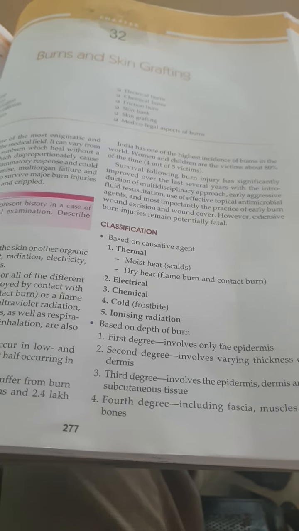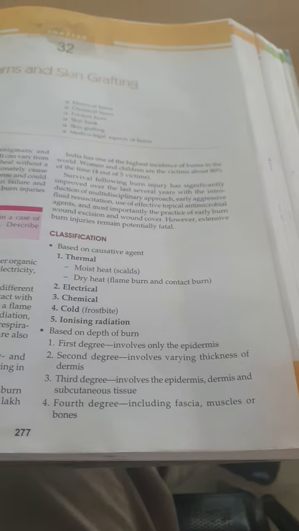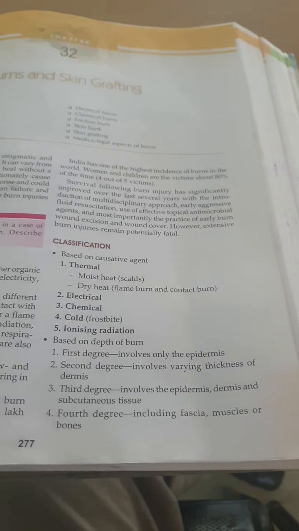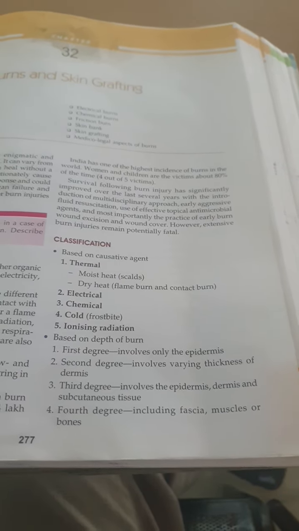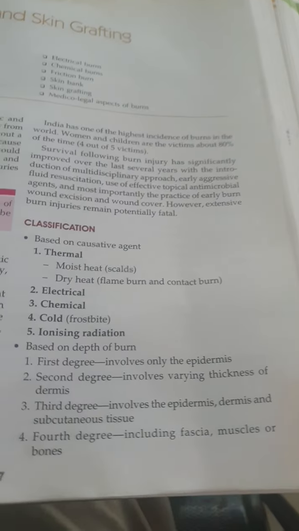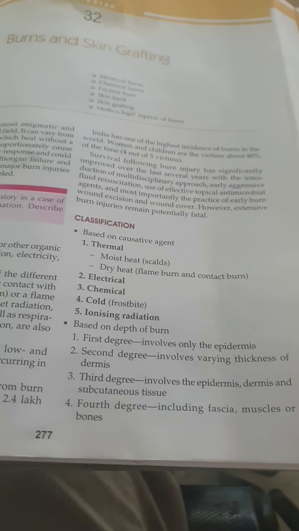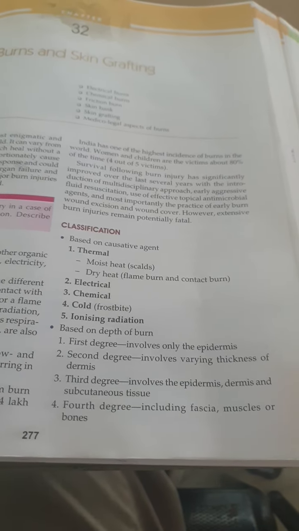chemicals, very hot chemicals, you will be getting burns, and also cold frostbite, that is, if we touch excess cold, very cold objects, we will also get some injury, that is burns only, it still comes under burns. Ionizing radiation is also another cause for burns. So based on etiology you can easily classify.